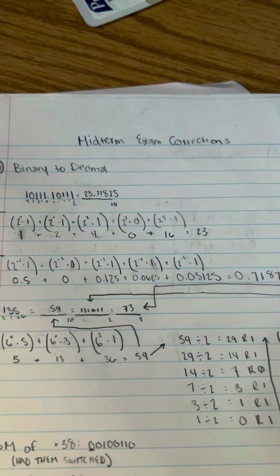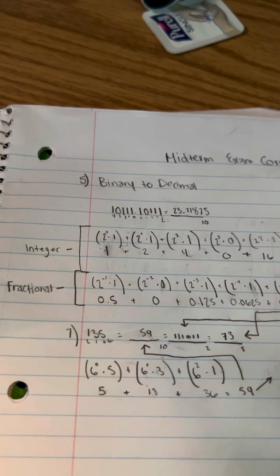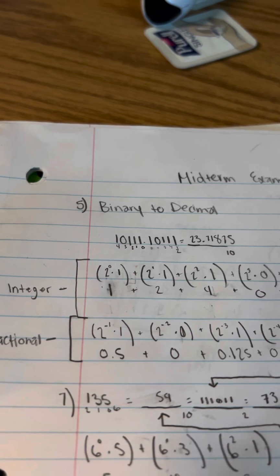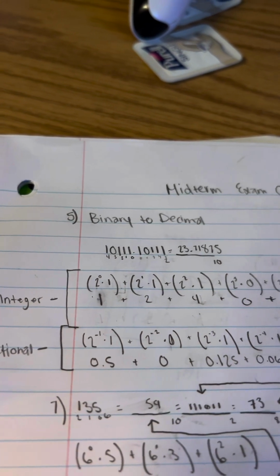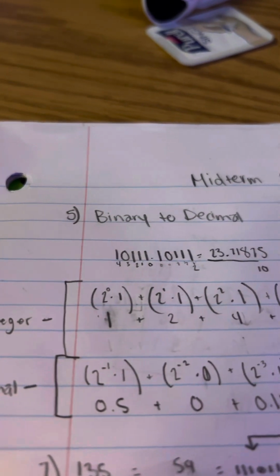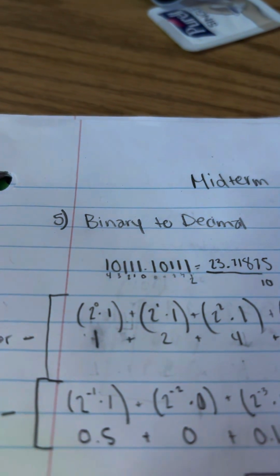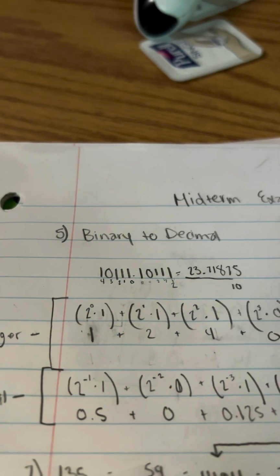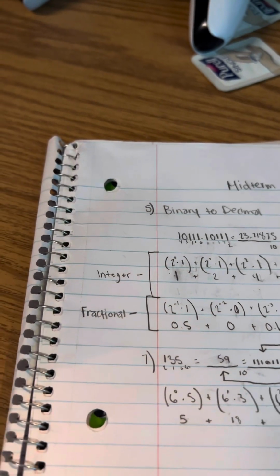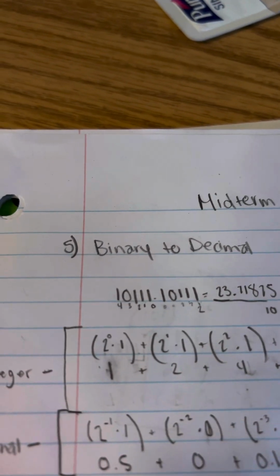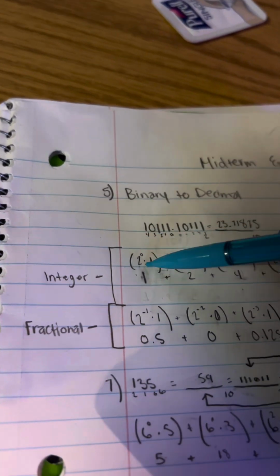So this is our midterm exam corrections. Starting with number 5, we were asked to convert from binary to decimal, and we were given the binary representation 10111.10111. Starting off with the integer, we are going to use our twos chart to fill in. That way we know what we're multiplying by.